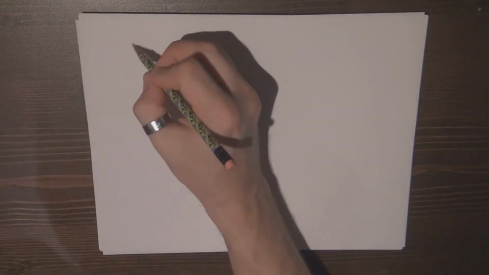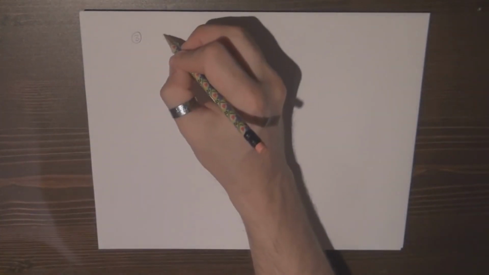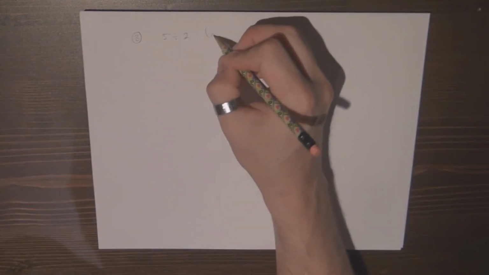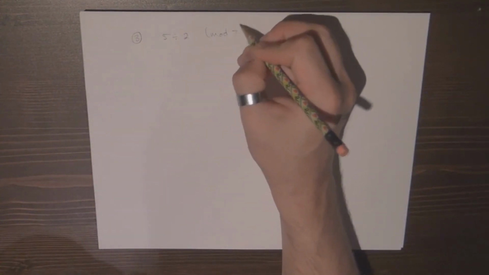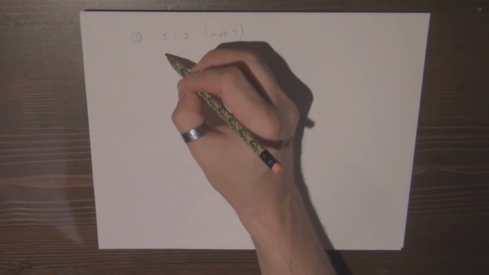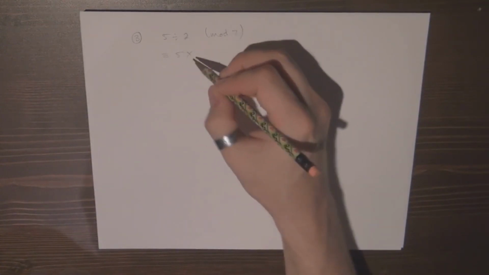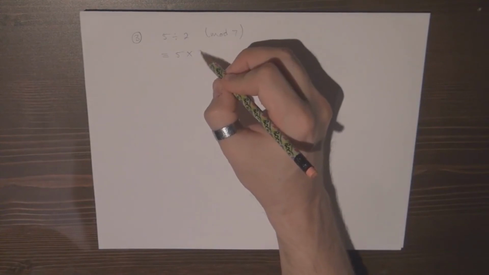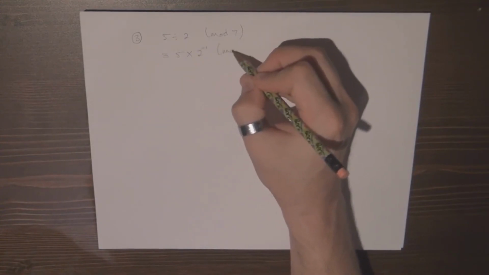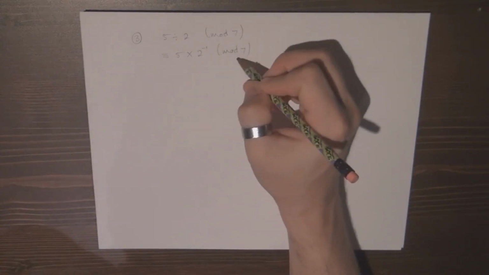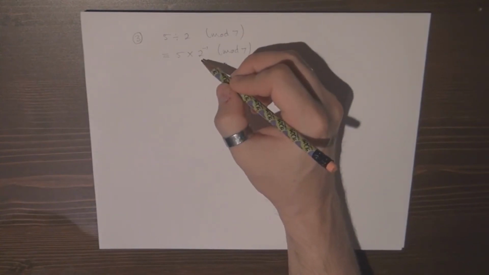Number 3, where we have 5 divided by 2, and I'm working mod 7. So division by a number is equivalent to multiplication by its multiplicative inverse. Now mod 7, what is the multiplicative inverse of 2?